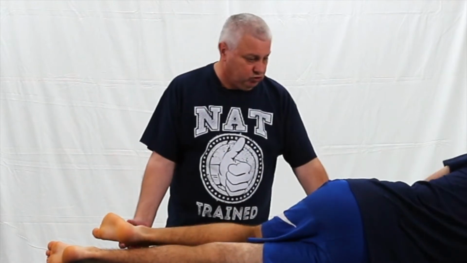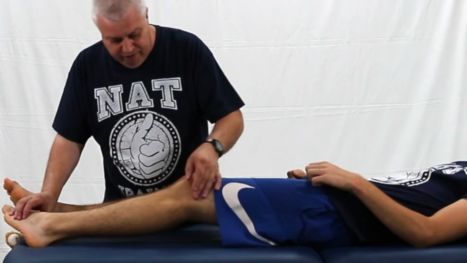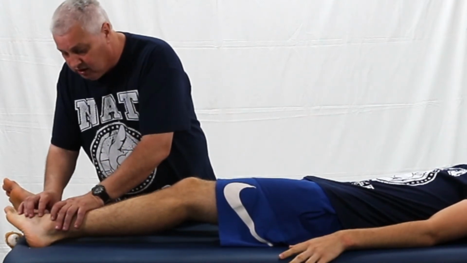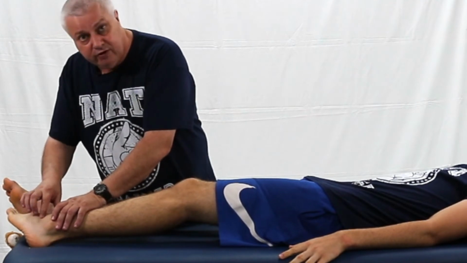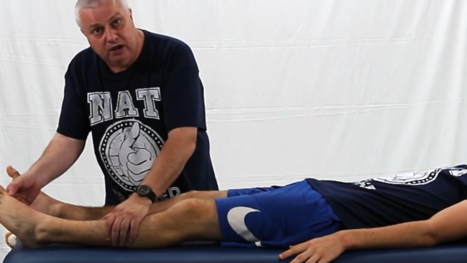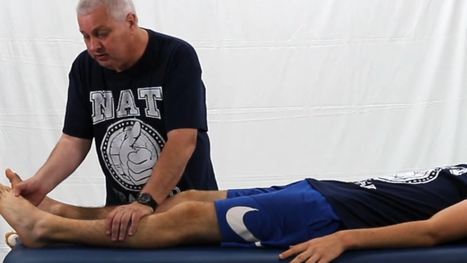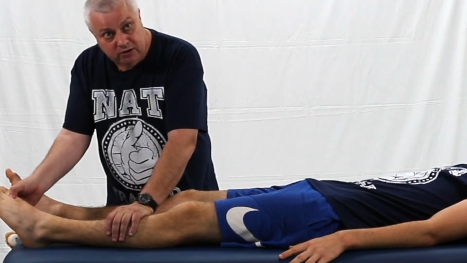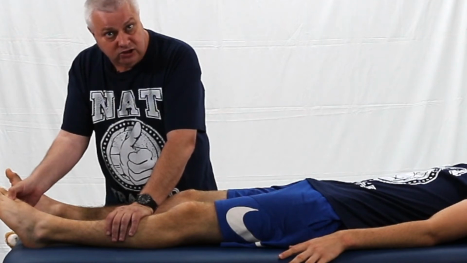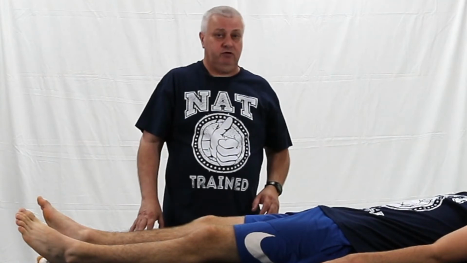If I just get you to roll onto your back. If we're looking at the anterior common peroneal nerve, it comes down to the anterior talofibular ligament, and we can find the superficial peroneal nerve there. If we want to look at the deep peroneal nerve, by pushing in between the big toe and the second toe, between the metatarsals, we can often create a sensation of discomfort there if the nerve is involved.